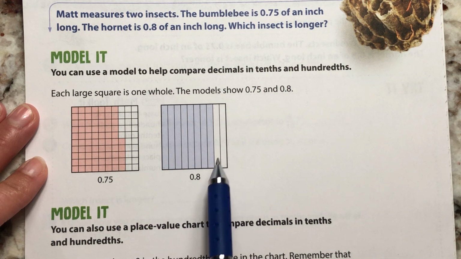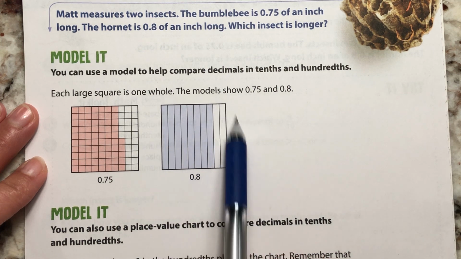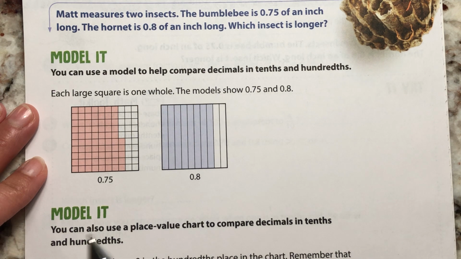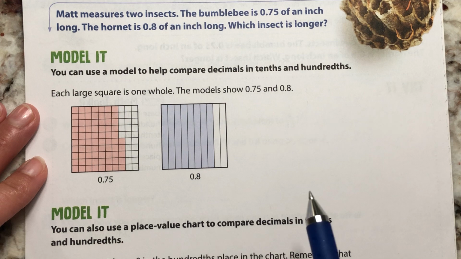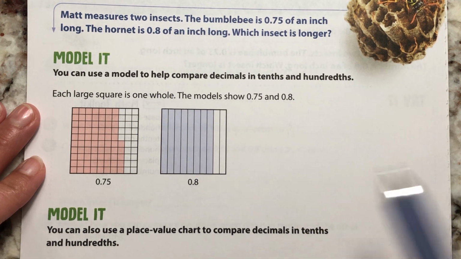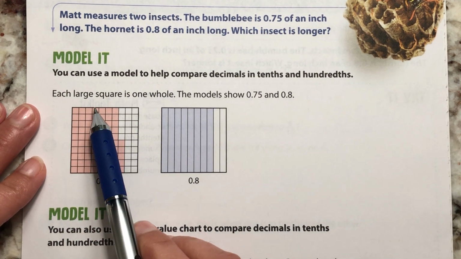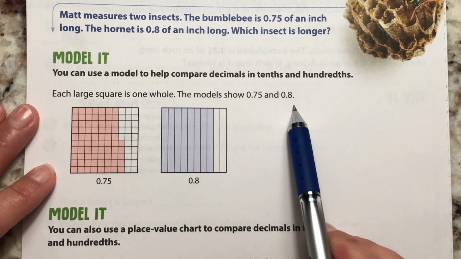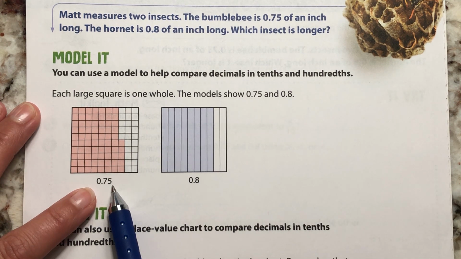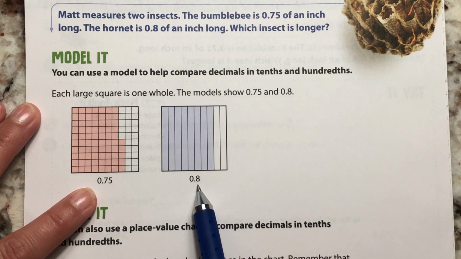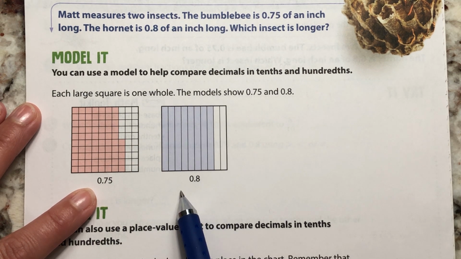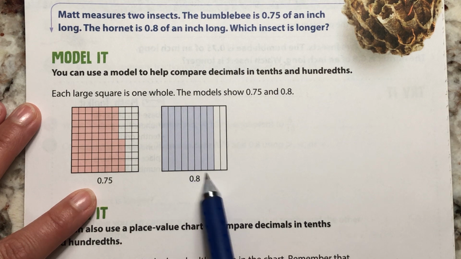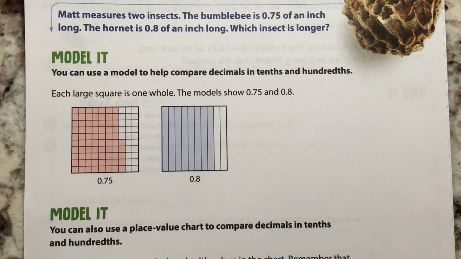And it's important for you to always remember that tenths can be converted into hundredths, and hundredths can be converted into tenths to show equivalent numbers. So each large square is one whole, and the model shows 75 hundredths and 8/10. So here's the 75 hundredths, and then here's the 8/10. And you can actually see that more of the 8/10 is shaded in than the 75 hundredths.